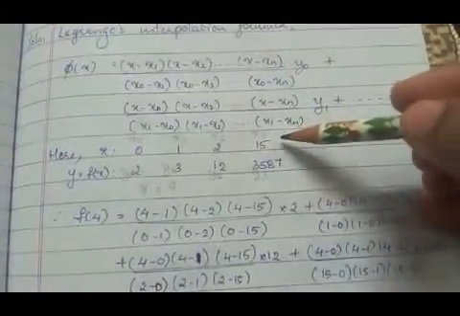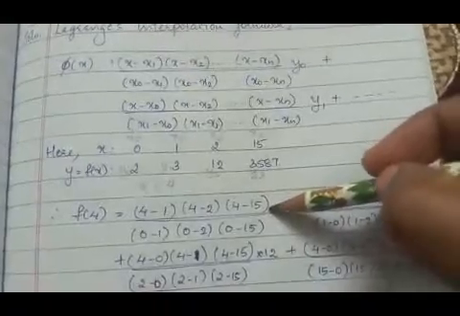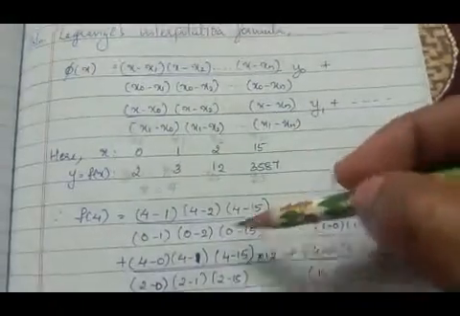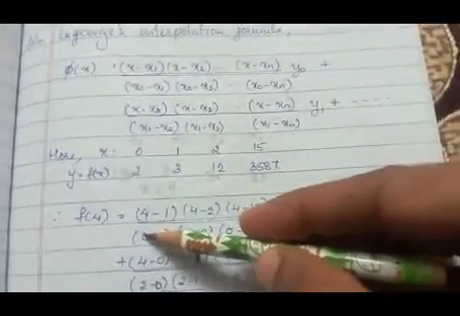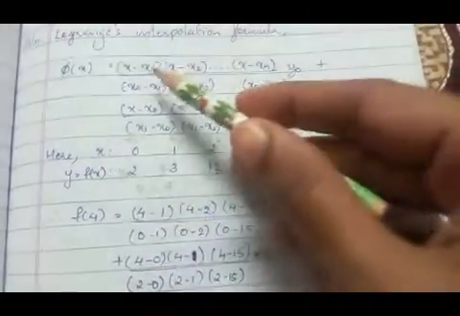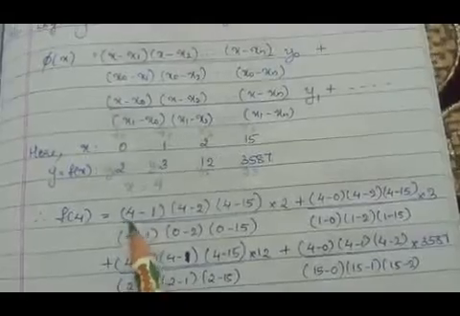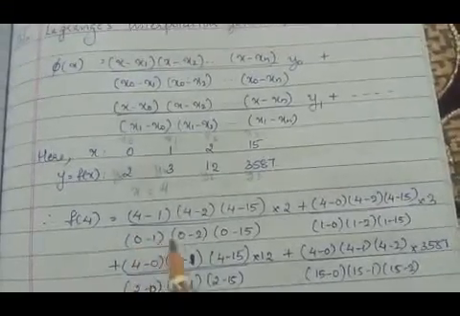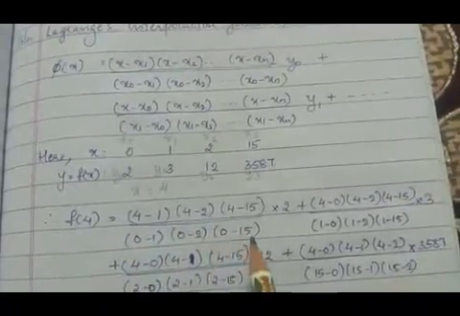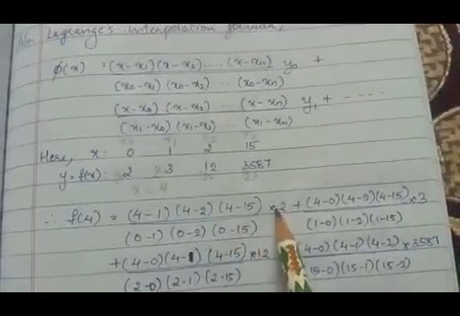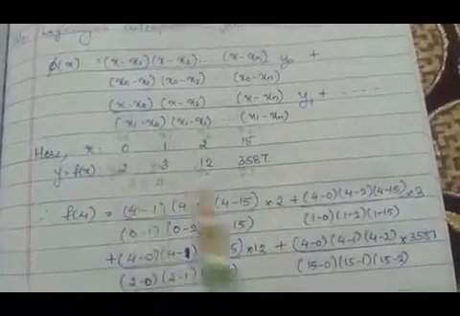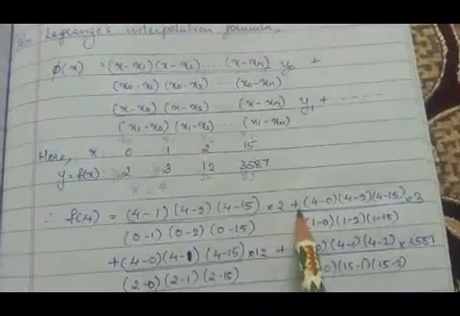We have only till x3, so we can stop here. The denominator, instead of 4, we have to replace this by x0, which is 0. So 0 minus 1 into 0 minus 2 into 0 minus 15 into y0, the value of y0 is 2, so into 2.